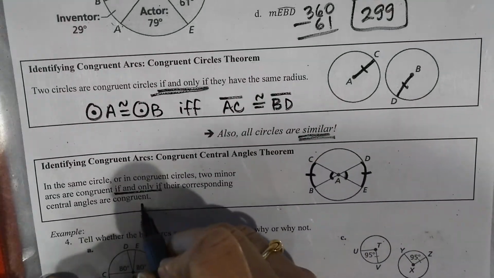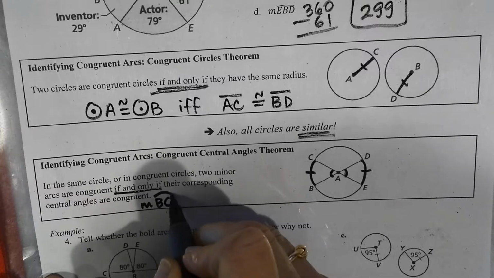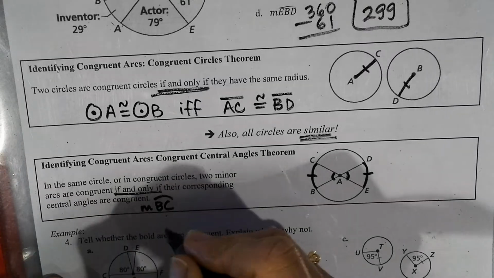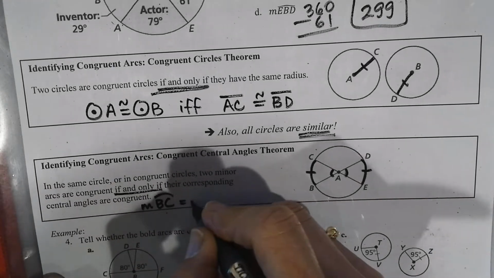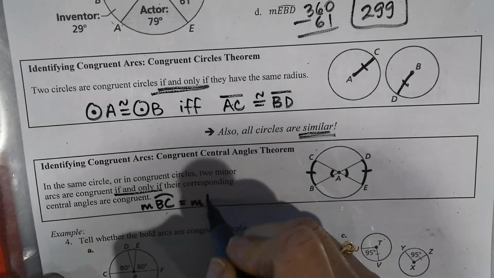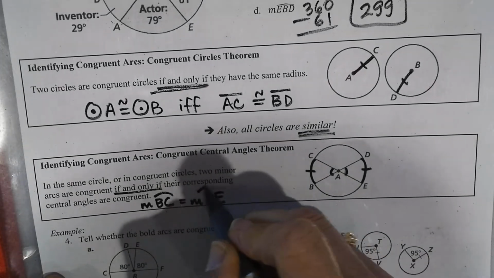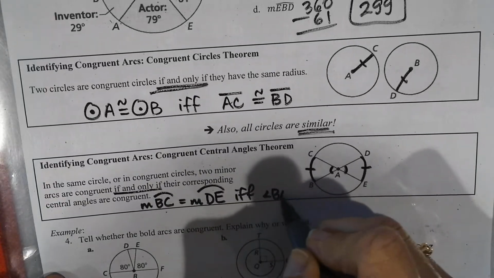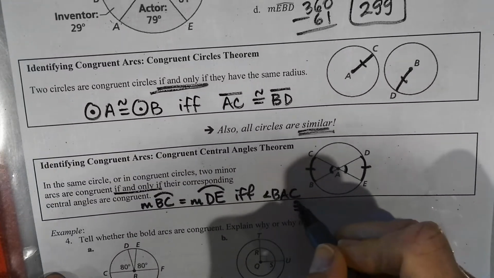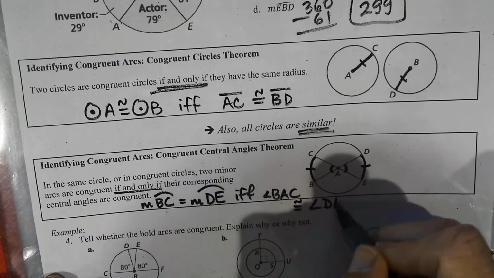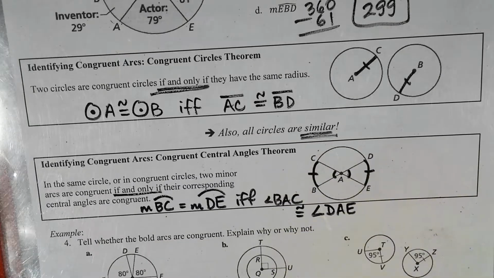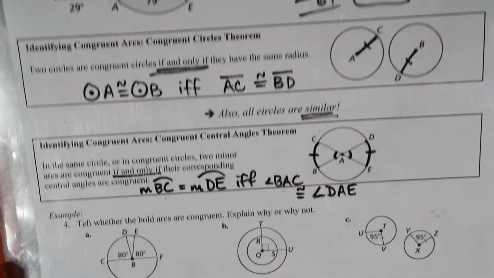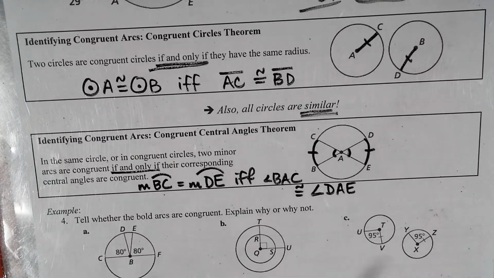So you could write that the measure of arc BC is equal to the measure of arc DE if and only if angle BAC is congruent to angle DAE. Okay. And that, again, should sort of make sense to you.